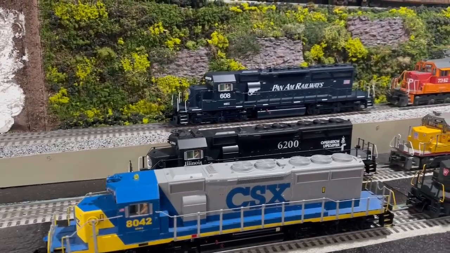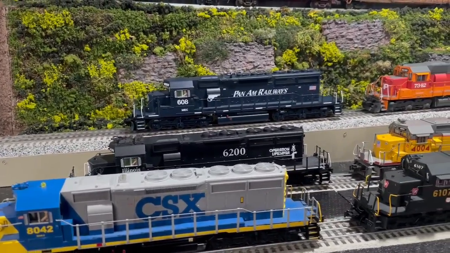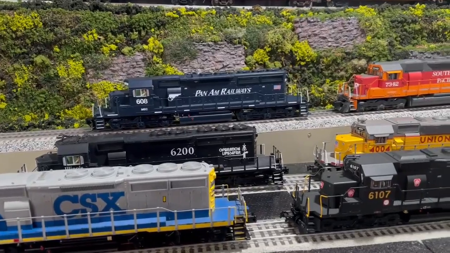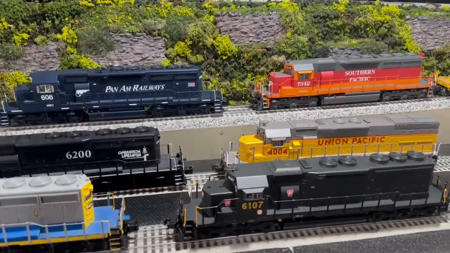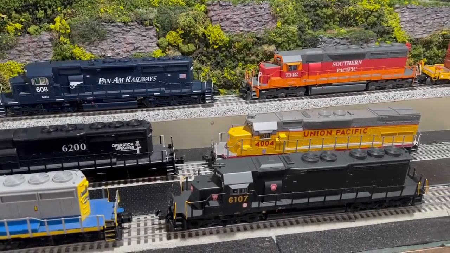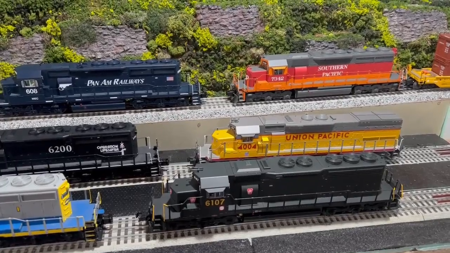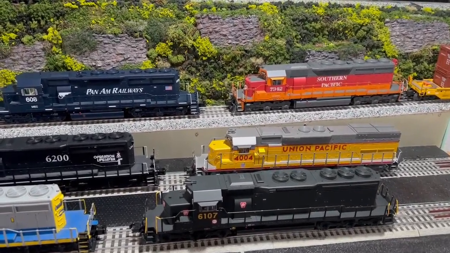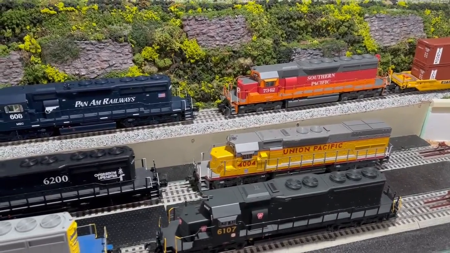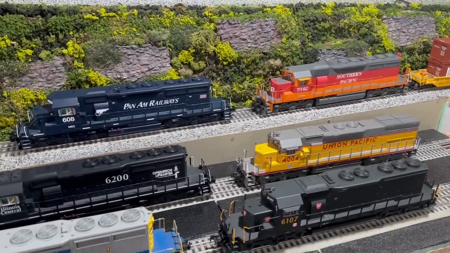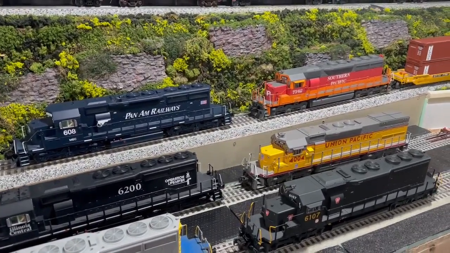And I figured one of the most common locomotives that people like, and certainly in my collection, is the SD40 line, and the variants: the SD40, SD40-2, SD40 tunnel motors, etc. And I figured I'd give some operating characteristics.